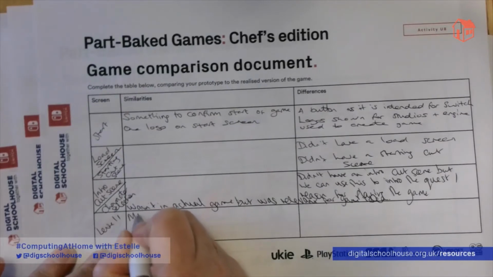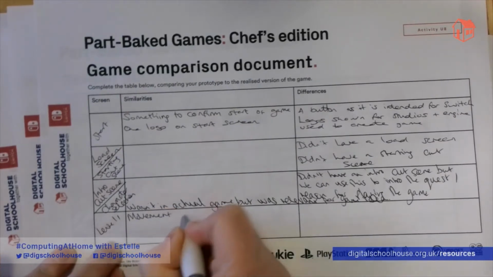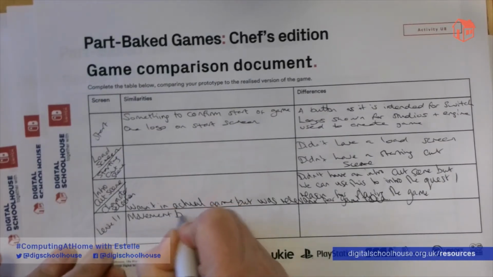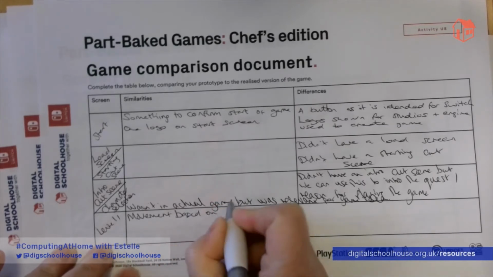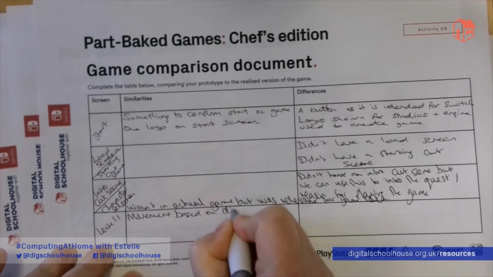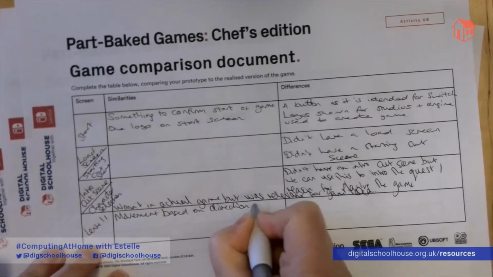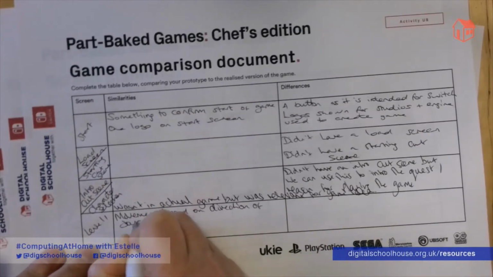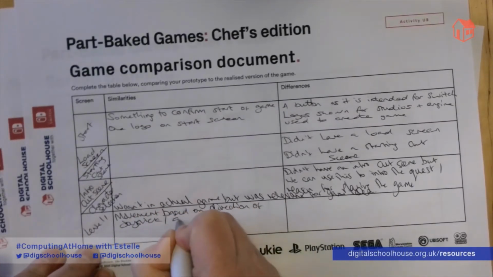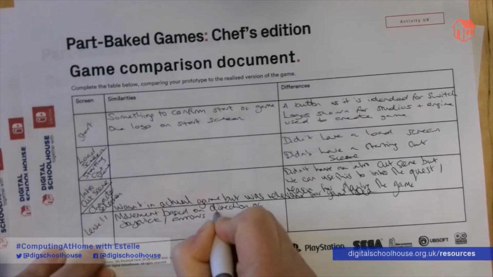So movement based on a direct direction of joystick or arrows, which would have been on the keyboard.